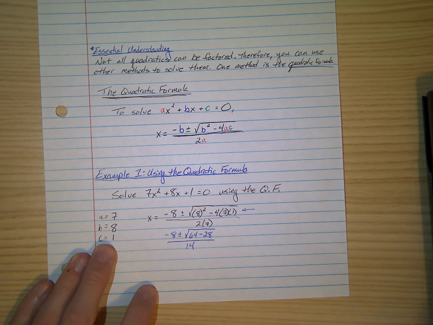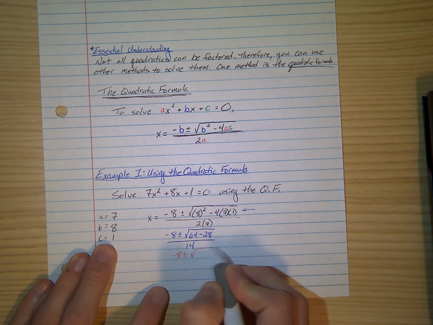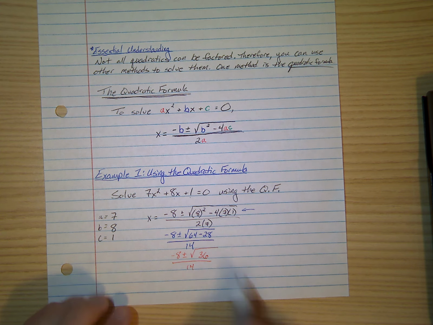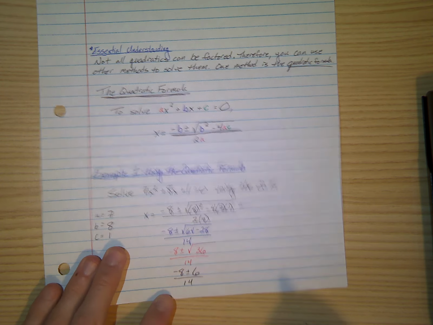Okay, when you do the next step, we still haven't simplified completely what's underneath the radical, so you have negative 8 plus or minus the square root of 64 minus 28 is 36, all over 14. Okay, and now you have a square root, and you take the square root of 36, and that is 6. Okay, so you end up with negative 8 plus or minus 6 all over 14.